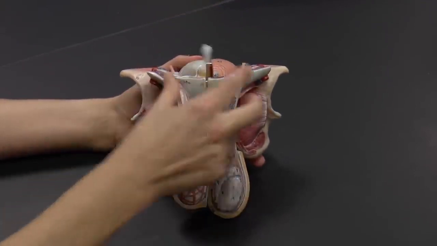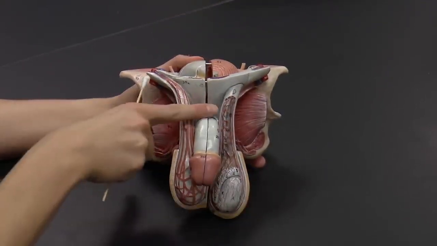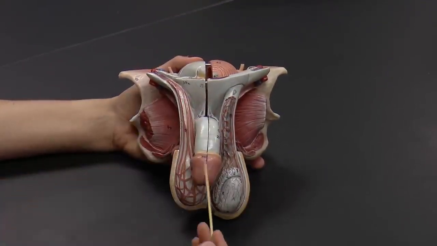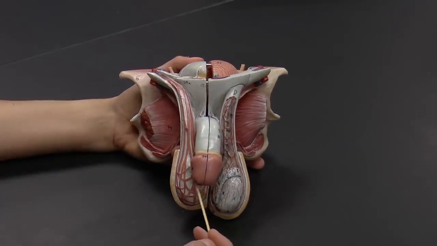So we're going to start here with this frontal view, this anterior view, and here you can see the penis. And this most distal part of the penis is called the glans penis. So you can see that here.